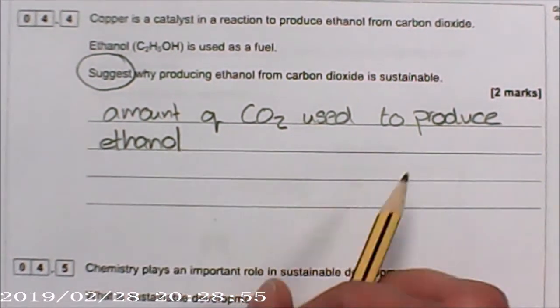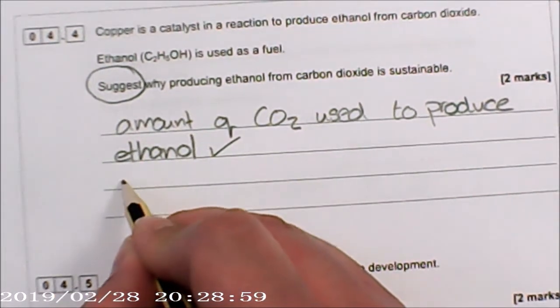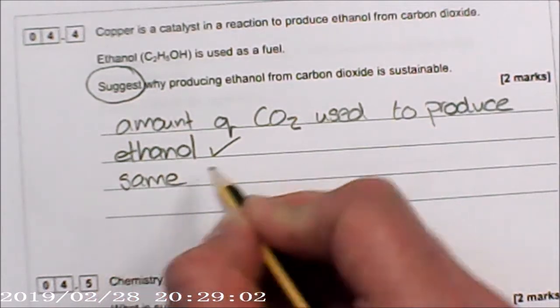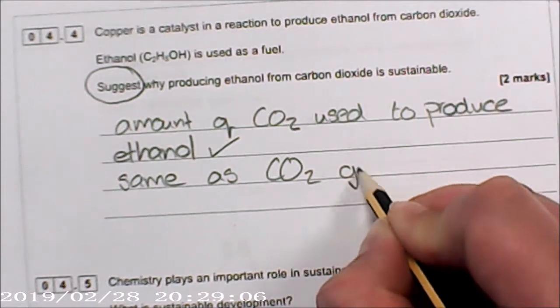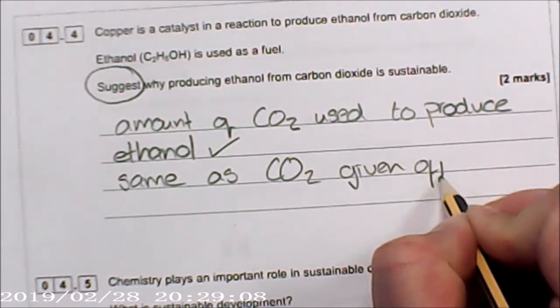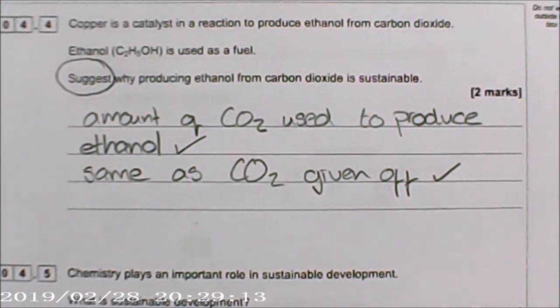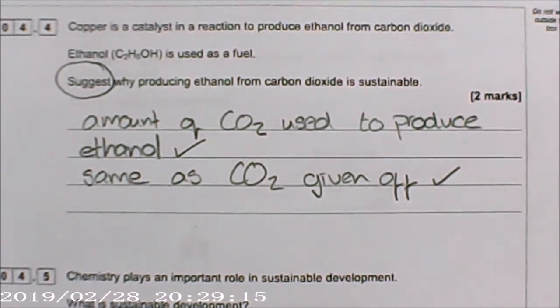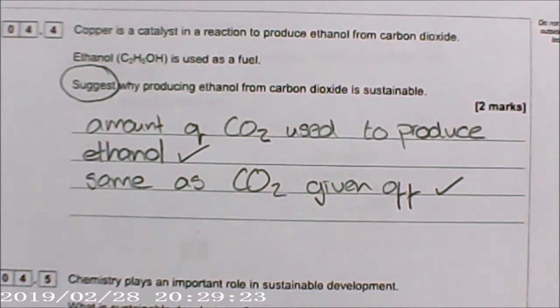So if we've got the amount of carbon dioxide to produce, that's 1 mark, is the same as the amount of carbon dioxide given off, then that's our 2nd mark. Okay, so we had to make that link that we can get ethanol from plants. As plants grow, they take in carbon dioxide, and that will be the same as the amount of carbon dioxide given off when you burn. We can say that they are carbon neutral.